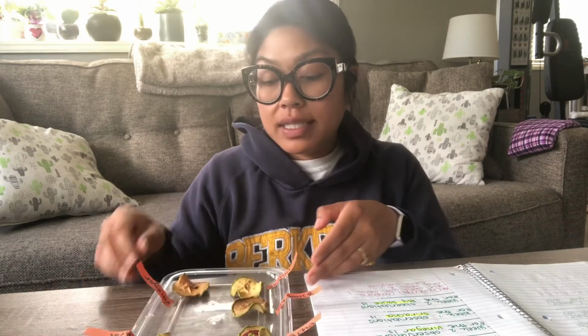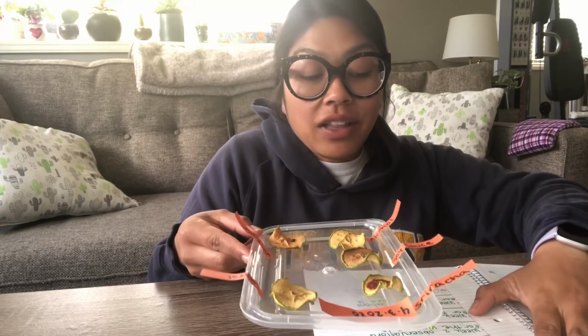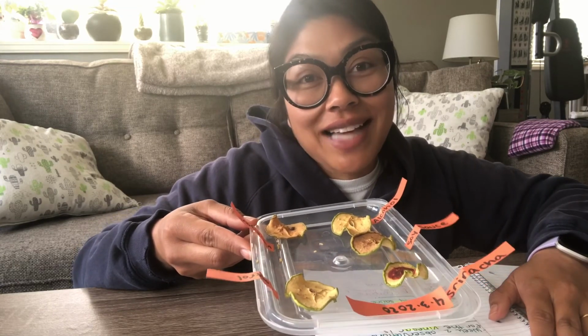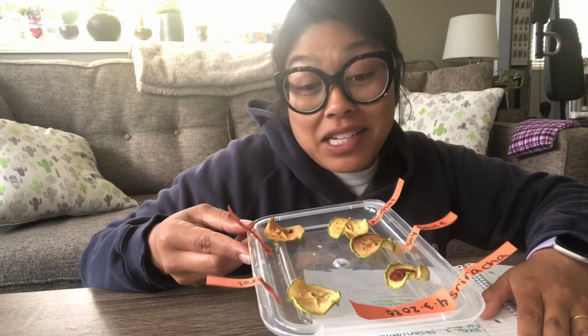So I'm going to put this back in my safe place underneath my kitchen sink, and I look forward to seeing you at week 3, your observation collection for your decomposition science experiment. So maybe next week, some of these are going to be more decomposed than others.